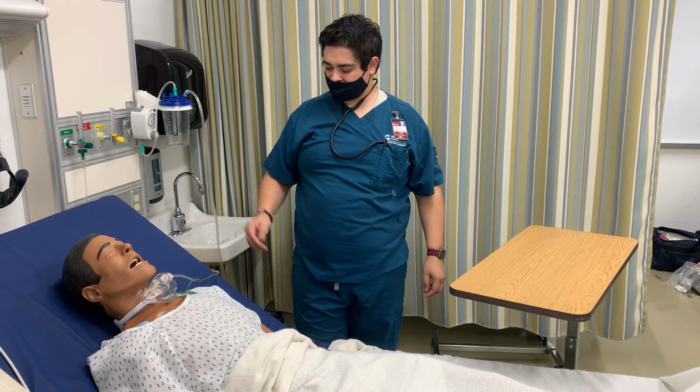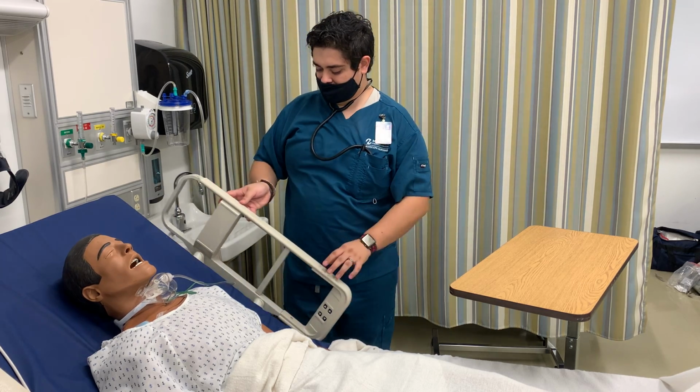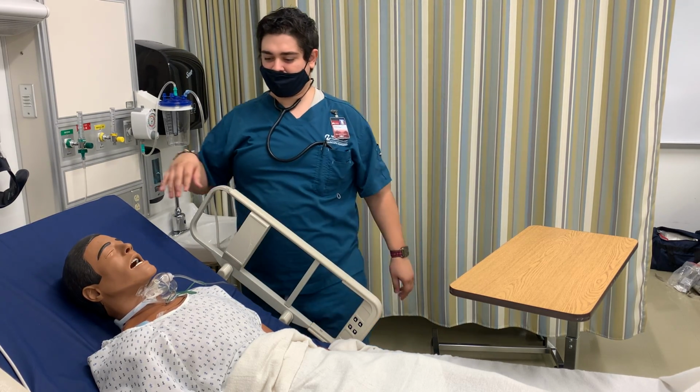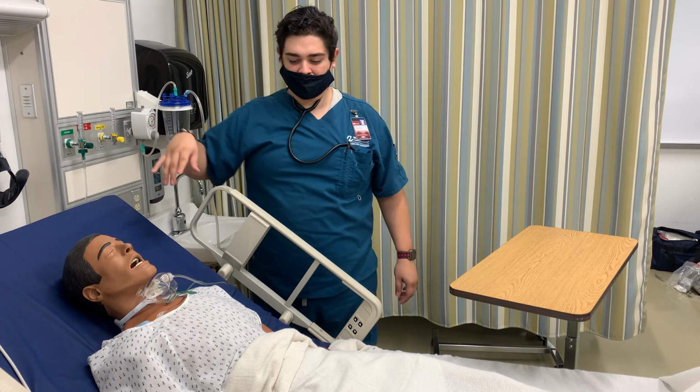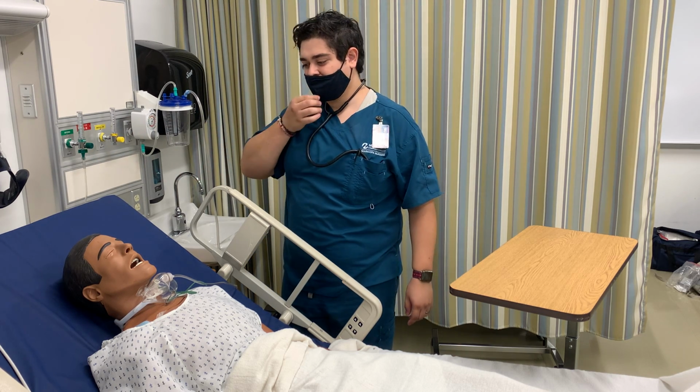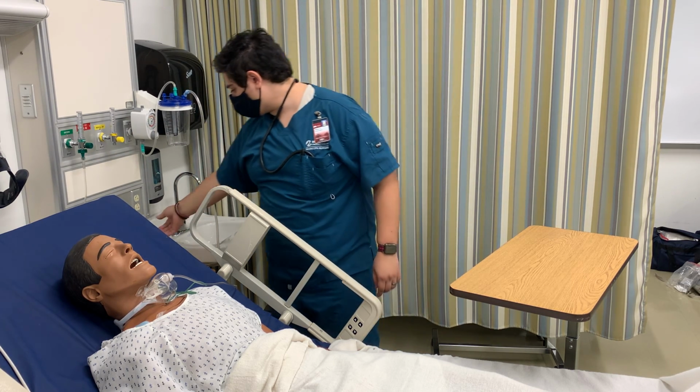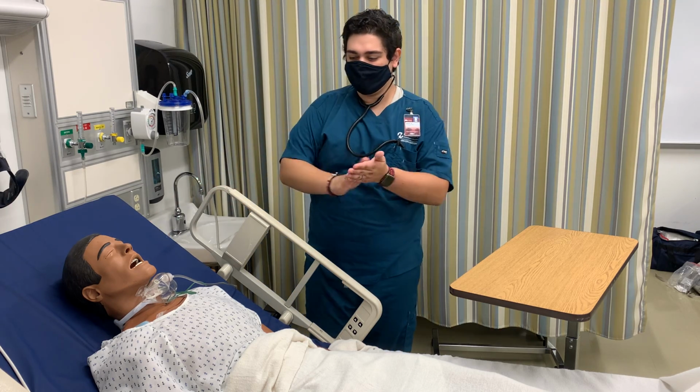And raising the bed rail, making sure that he has his call light. Is there anything else I could do for you, Mr. Doe? No. Okay. Thank you.